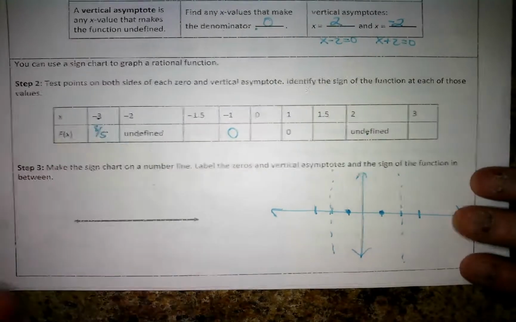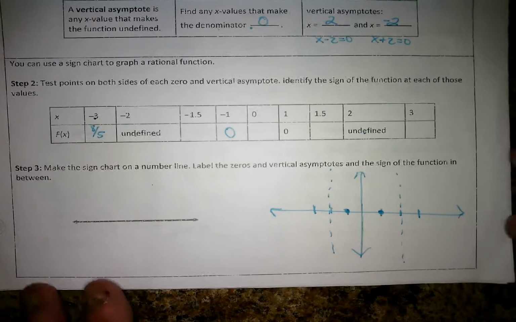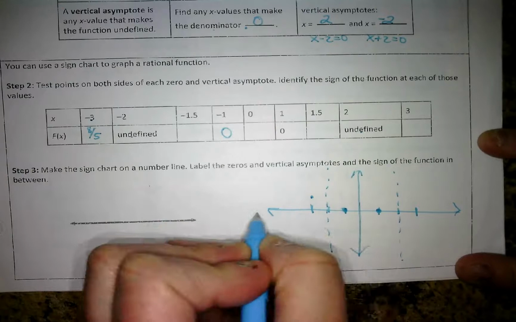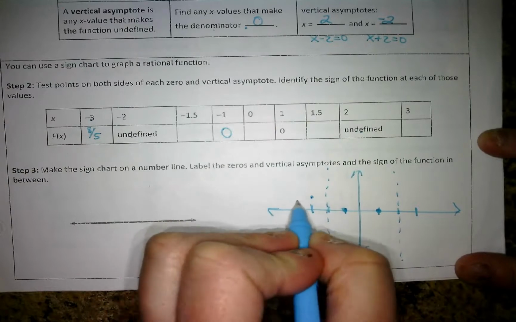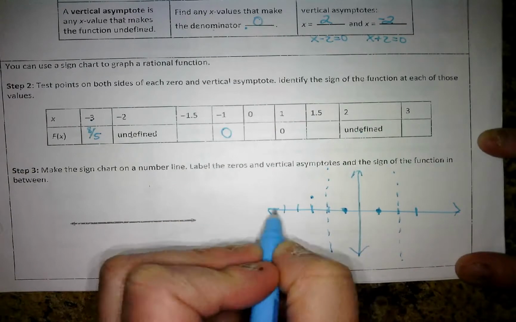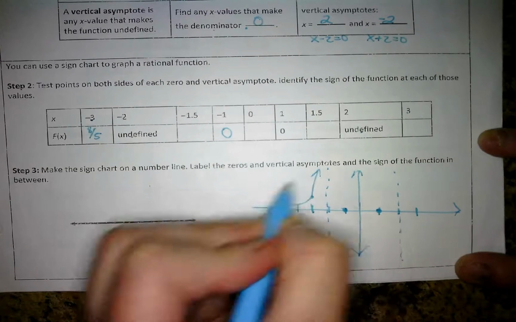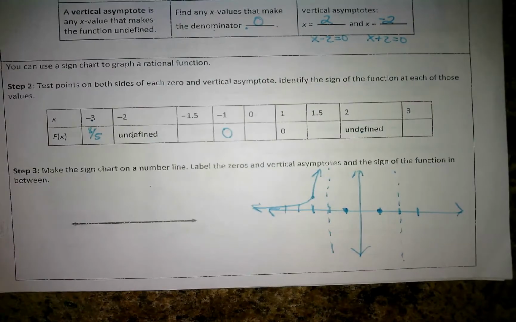Okay, 8 fifths is a little more than 1, so that's going to be up here somewhere. If you continue plugging in negative 4, negative 5, you're going to see that it gets smaller, so it's going to look like this. That's why I say you can graph it on your calculator, but you need to make sure you're showing me all the work, and you have to know how to plug it into your calculator correctly, because if you don't use the correct parentheses, then you're going to get the wrong graph.